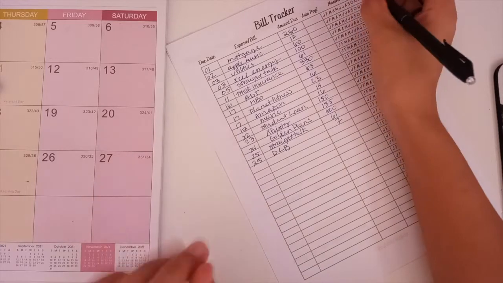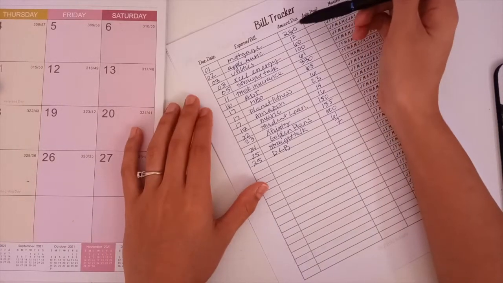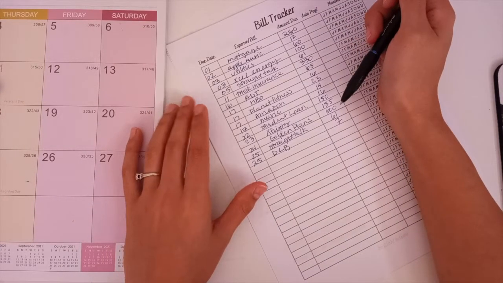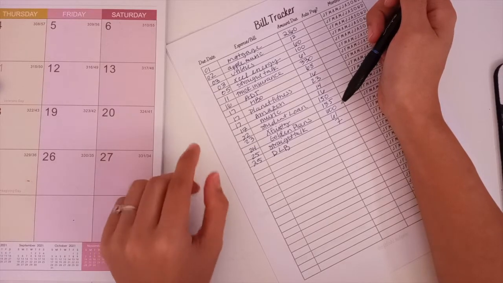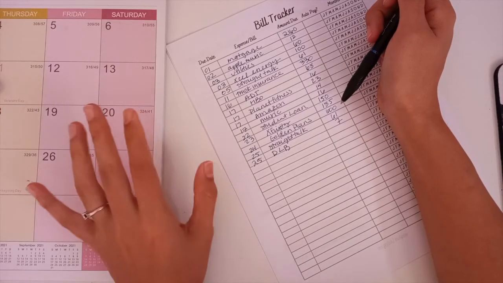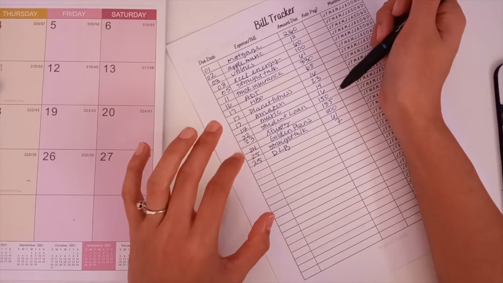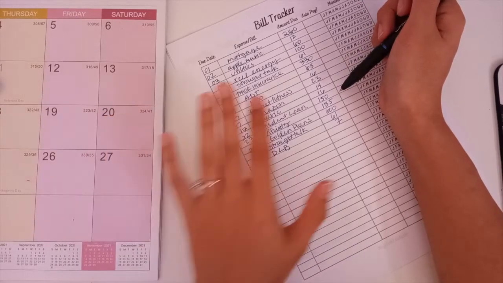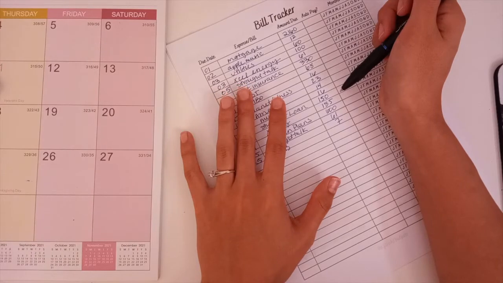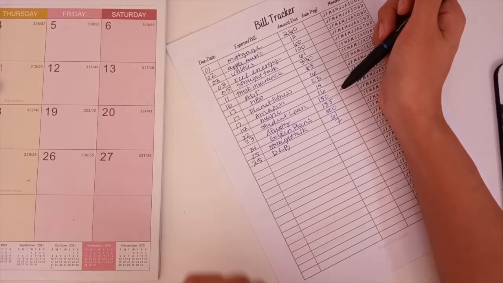Something that I would like to add as well is the amount that I have here is the highest that that bill has been. So I went back and I also recalled the time that a bill has been a little higher than normal, just to make sure that my budget is going to cover the worst case scenario.